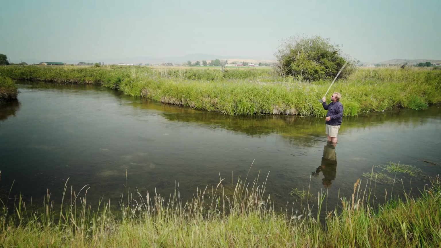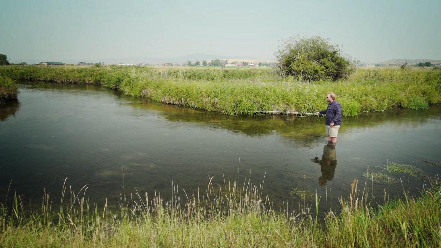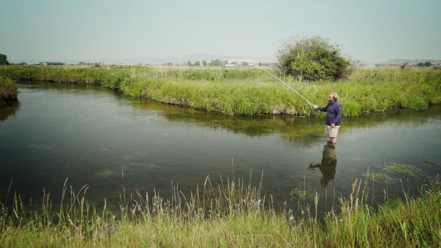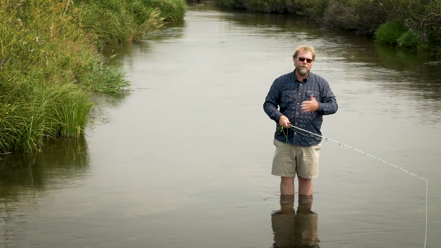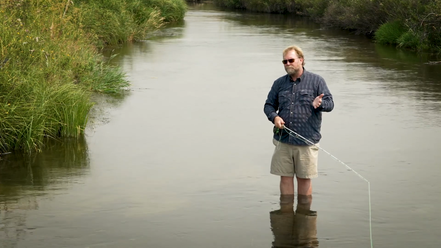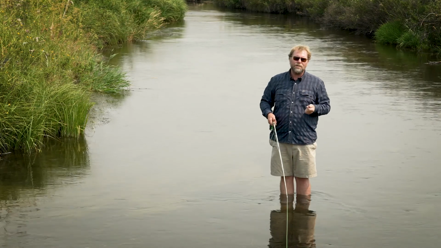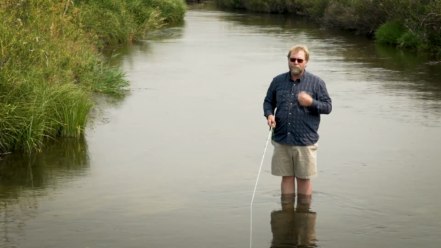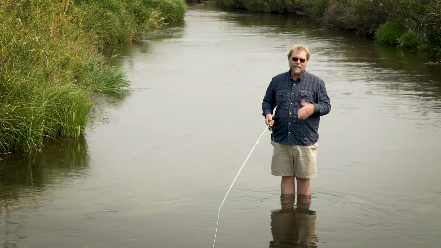Now, whether you do a reach cast to the right or whether you do a reach cast to the left depends on what side of the river you're on, depends on the flow or particular current of the river. So it's good to know how to do each one of these to have a really good presentation of your fly and have more success in fishing. And that's the reach cast.